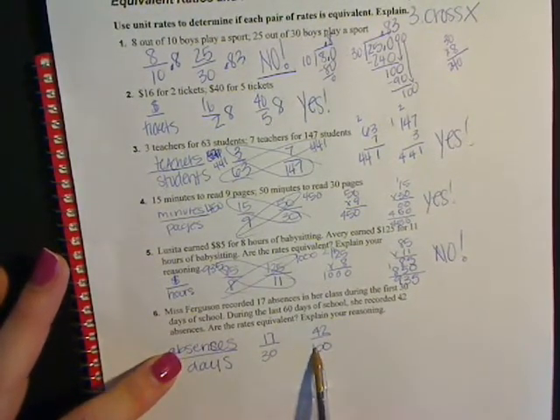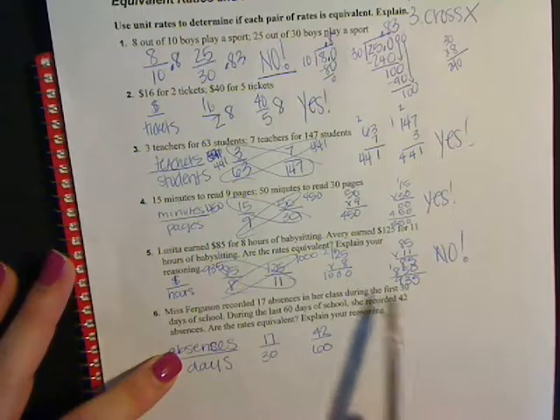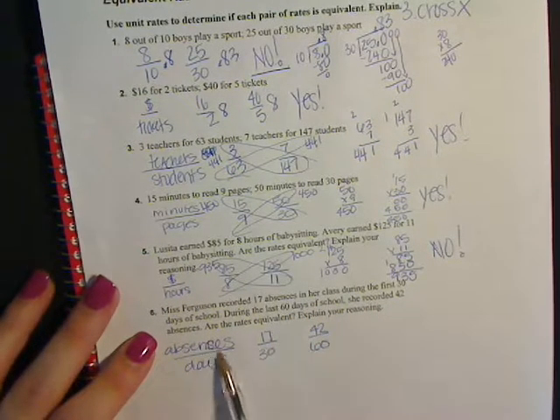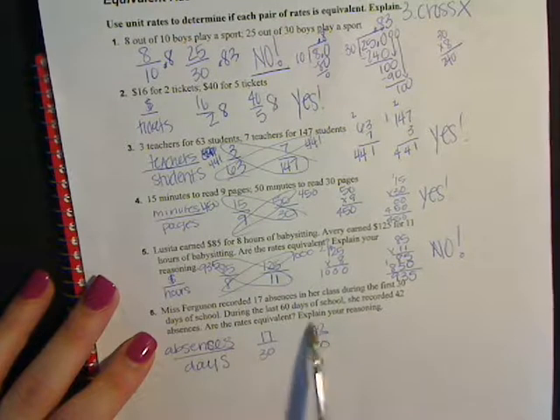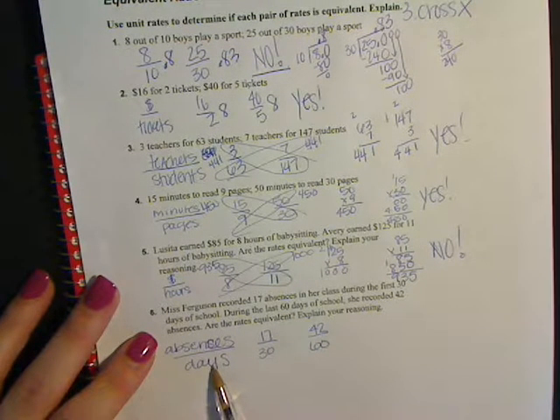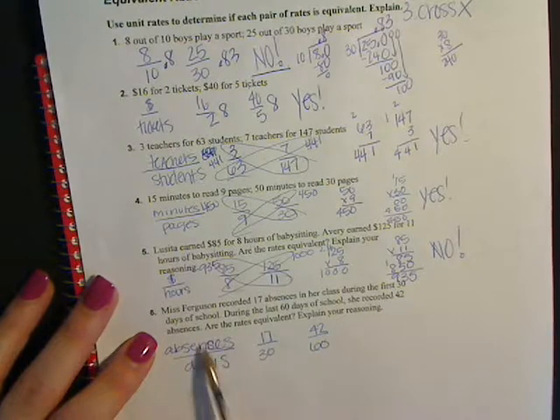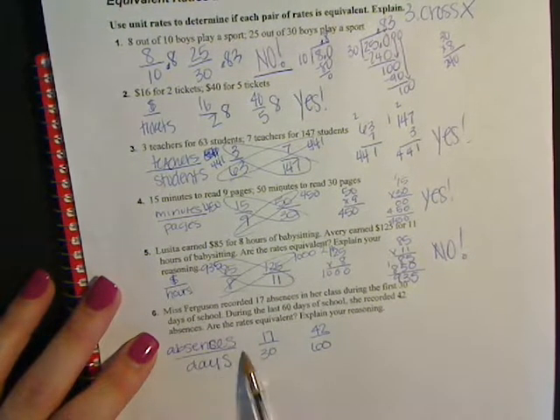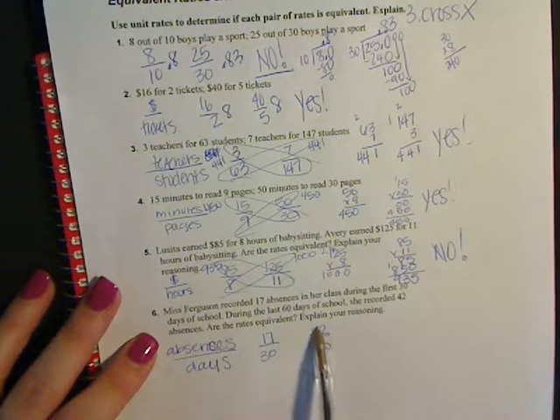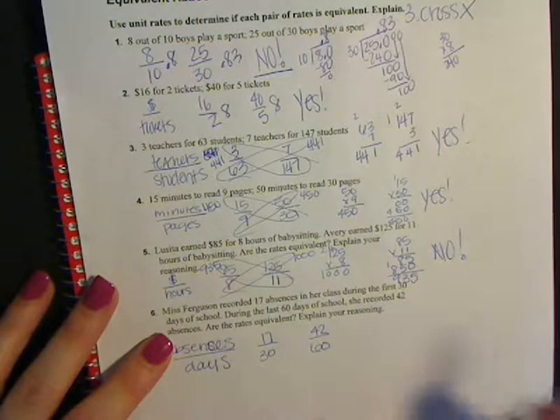So be careful here, make sure you set these up the right way. Just because they say this number first does not mean it goes on top. So make sure you set up your rates and ratios equivalent, like to where the absences and the days are in the right spot. That's why I like to write this word ratio, because it helps me make sure I'm putting my numbers in the right spot.